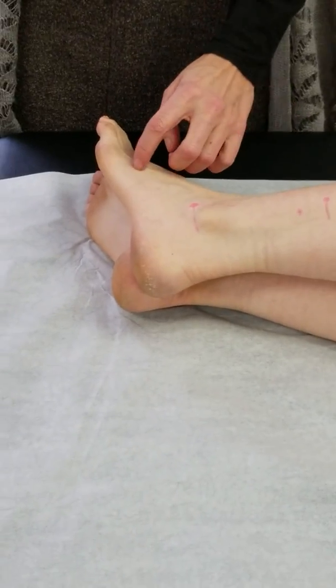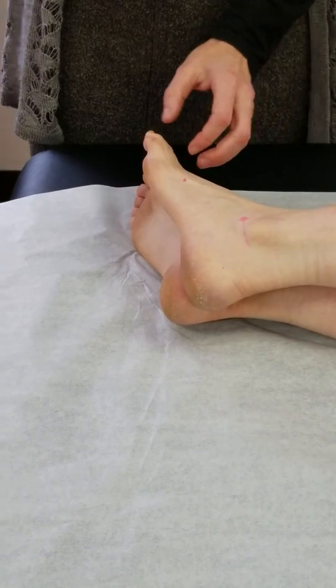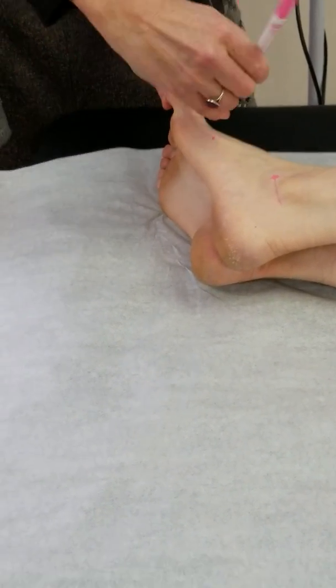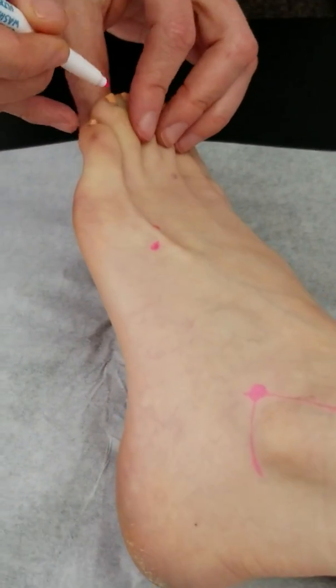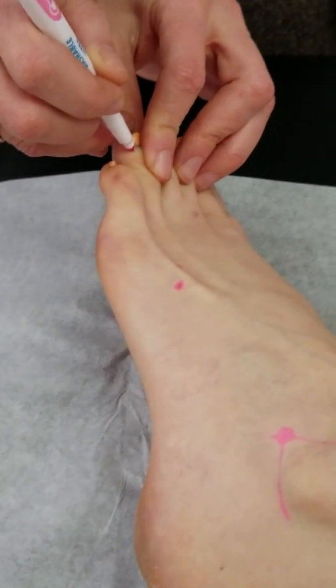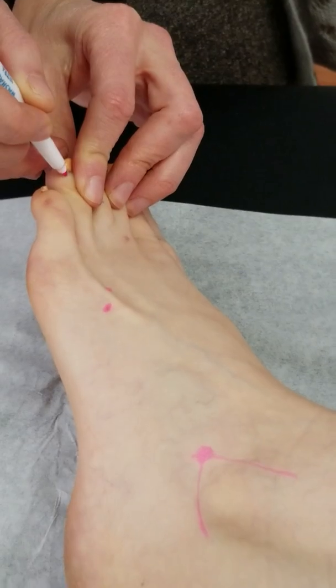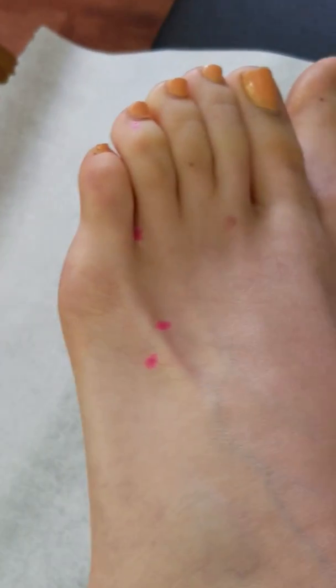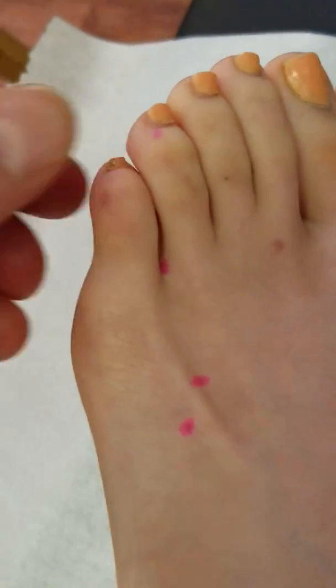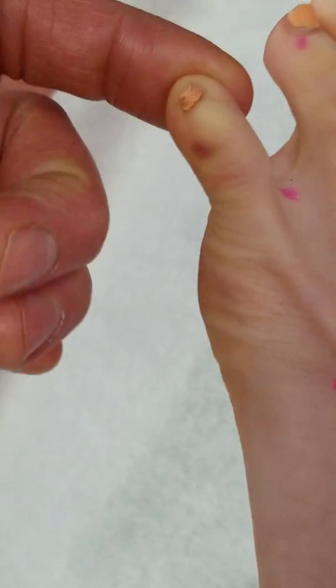That's rare. But 41, 42, 43 is in the web, and 44 at the pinky, at the 4th toe corner, the nail there. Okay. Here we go.